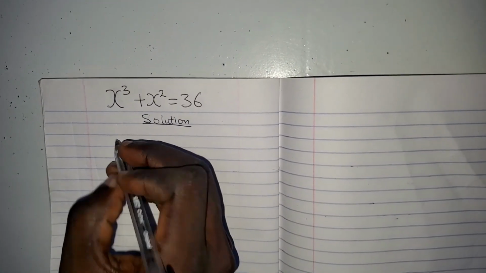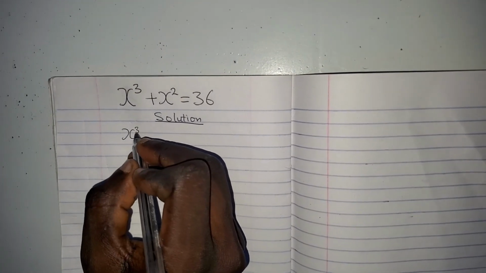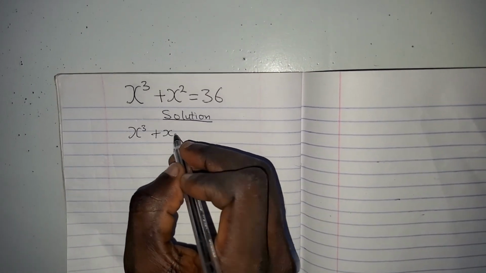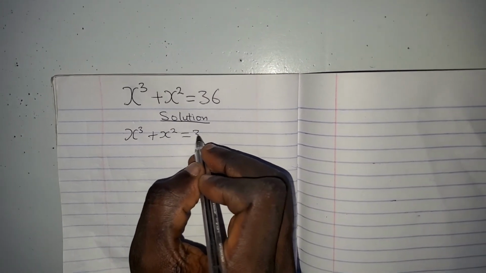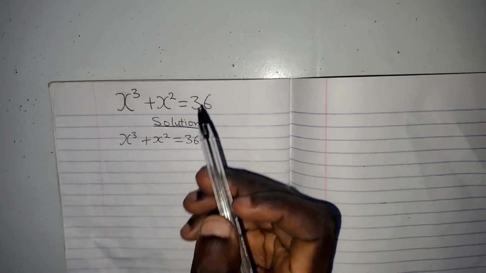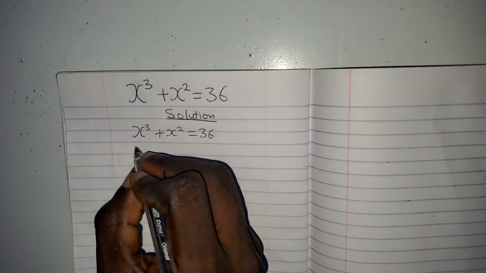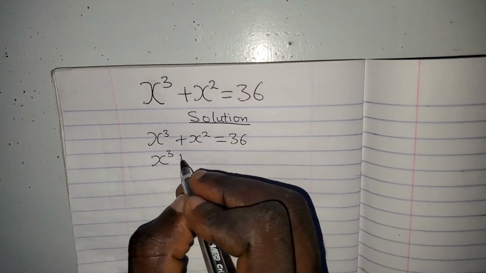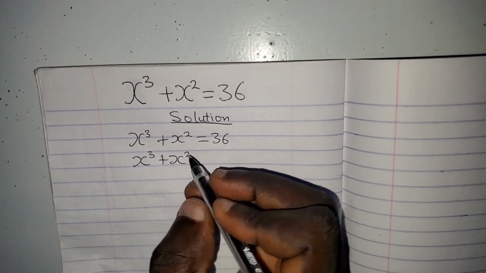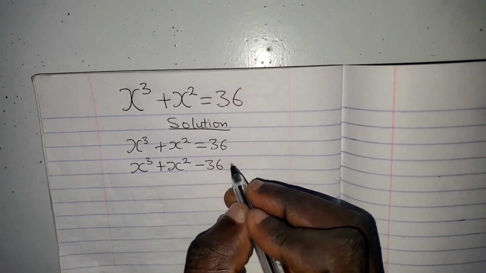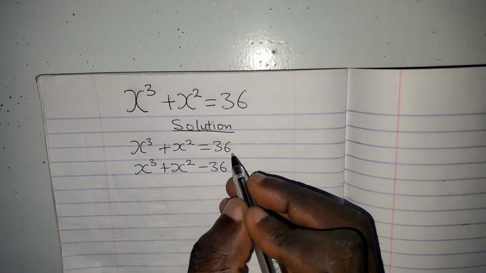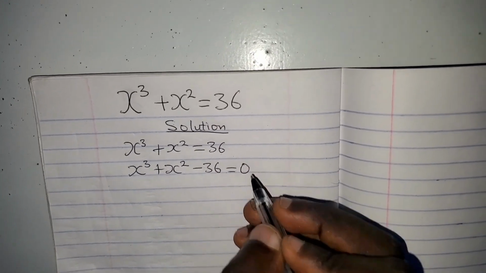Here we have x raised to the power of 3 plus x raised to the power of 2 equals 36. So I will need to bring this 36 to the other side. I will have x raised to the power of 3 plus x raised to the power of 2 minus 36. If I bring this 36 to the other side, I'll be left with 0 here.